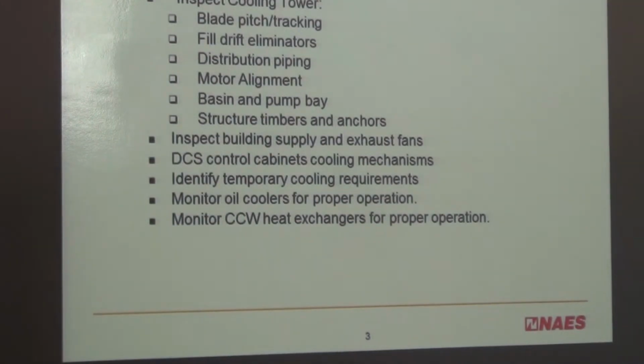Inspect building supplies and exhaust fans, the DCS cabinets, cooling mechanisms, the fans and the filters in there. We do have a PM, I think a quarterly or a semi-annual PM there. Identify temporary cooling requirements, which could be a portable AC unit, which we have back in the back room, or could be simply putting a water hose over a heat exchanger that is not working very well. Of course, monitoring all coolers for proper operation and monitoring the closed cooling water heat exchanger for proper operation.